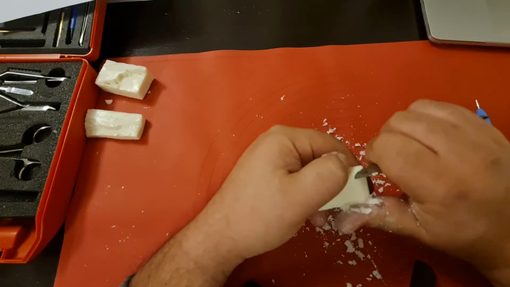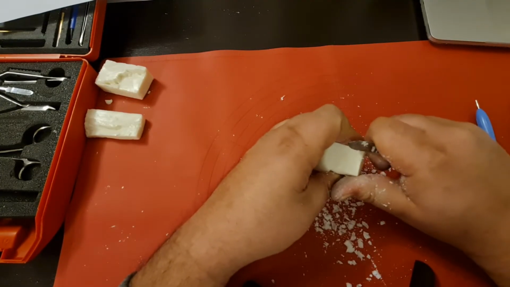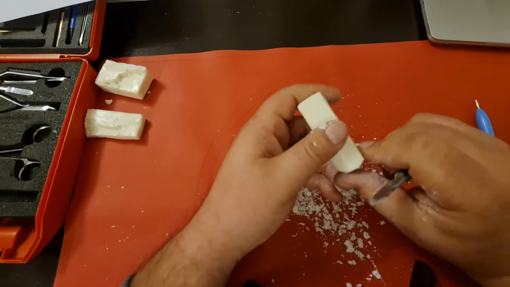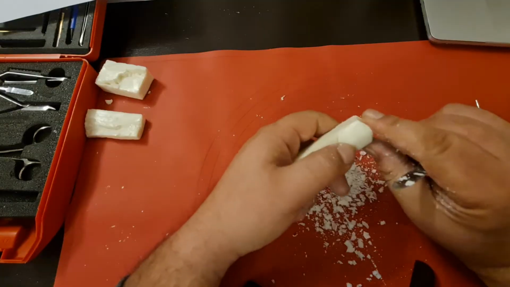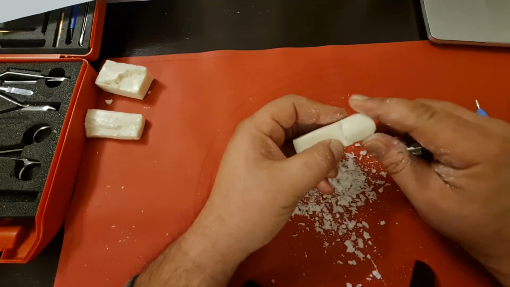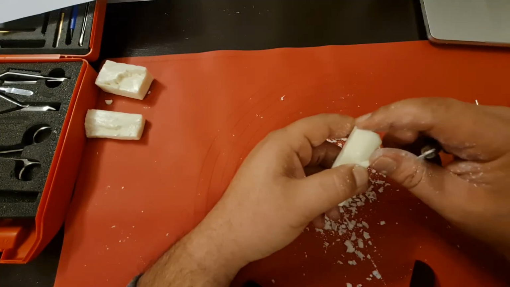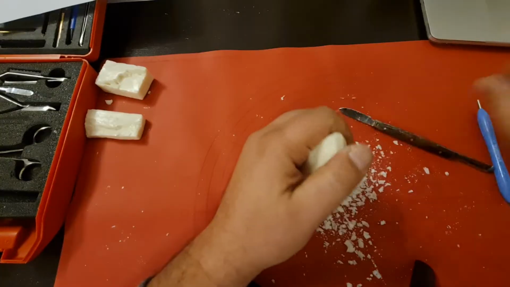Just like the teeth before the maxillary premolar, the distal slope of the buccal cusp is longer than the mesial slope. So I have decided that this part will be the distal side, and so the distal slope will be longer than the mesial slope.